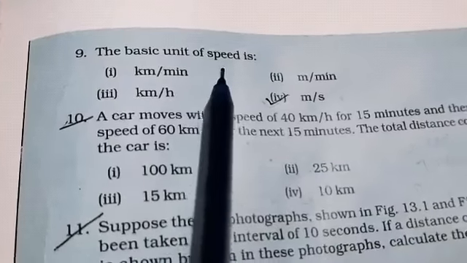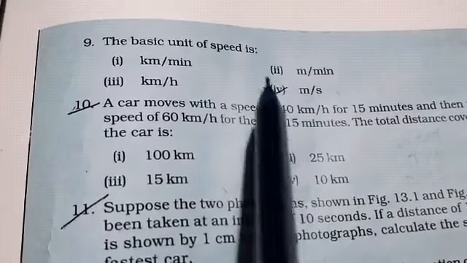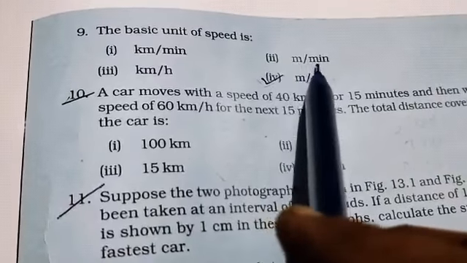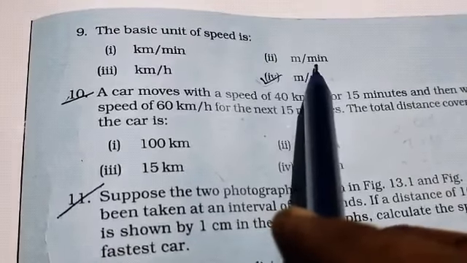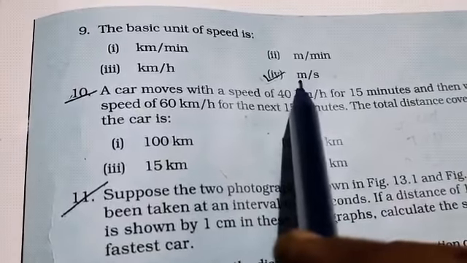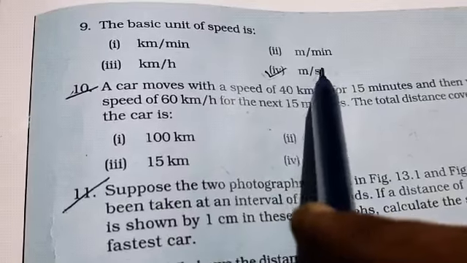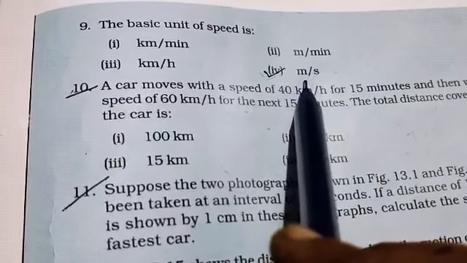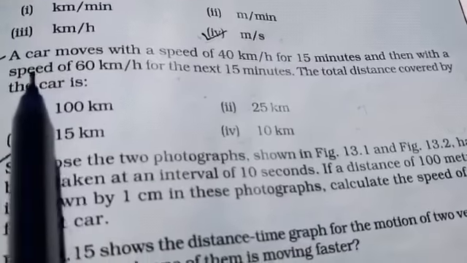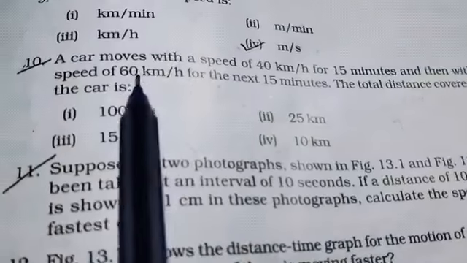What is the basic unit of speed? The basic unit of speed will be what? Kilometer per minute, meter per minute, then kilometer per hour, or meter per second. We know that the speed is always meter per second. Now we go for question number 10.